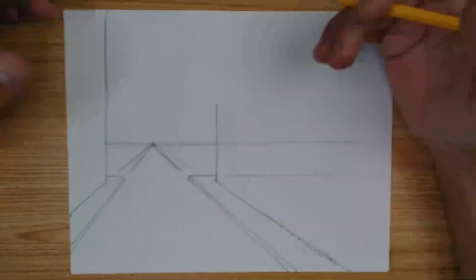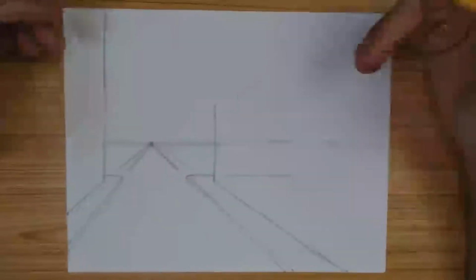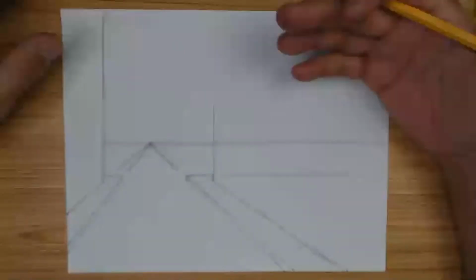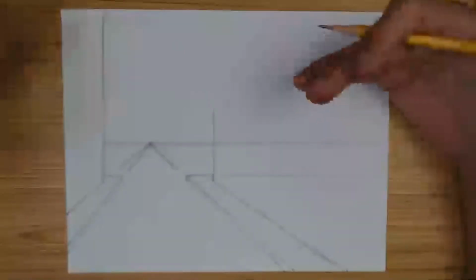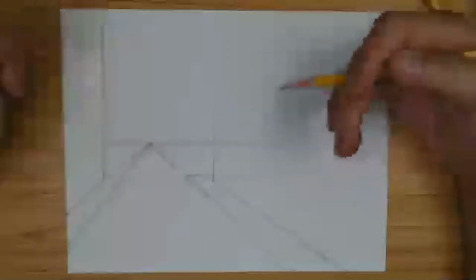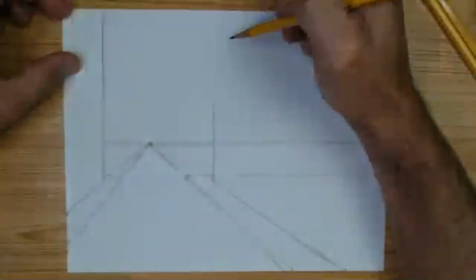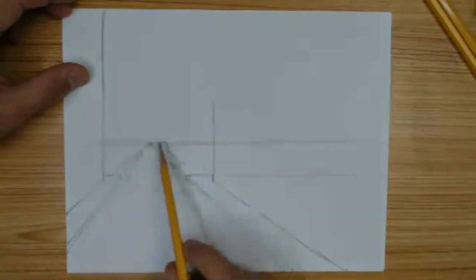Maybe you could redraw this drawing again, and then do the things you want, the type of buildings you want, the road you want. Okay. But this is just a lesson to understand what's needed to do one point perspective. And I'll write it up here. One point perspective. I'll have to erase the horizon.